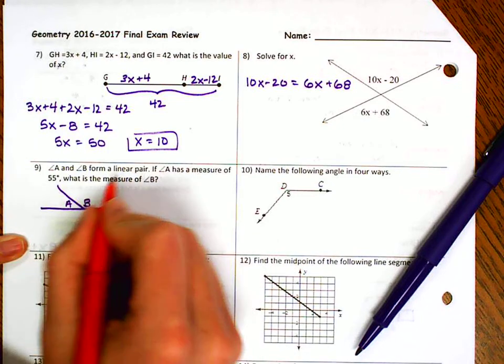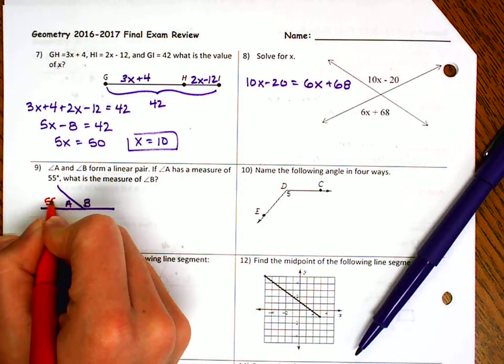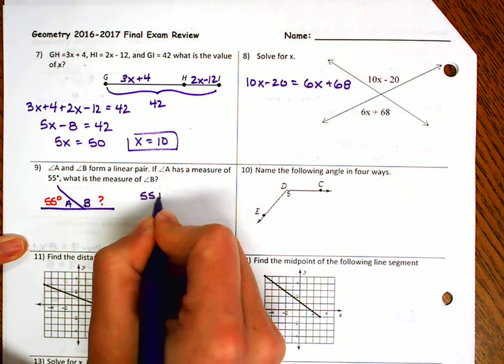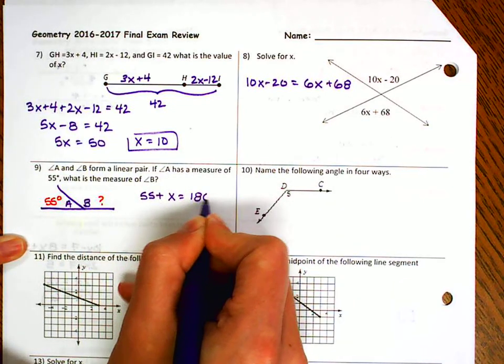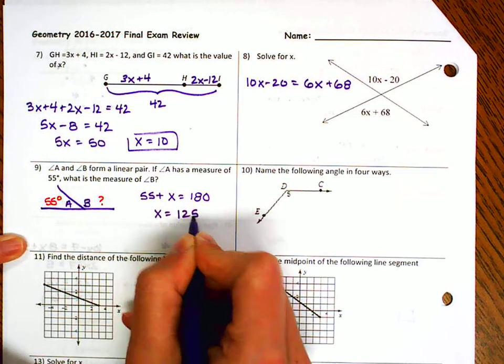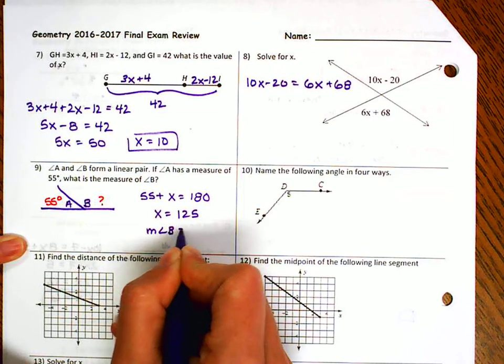So the measure of angle A is 55 degrees, so we want to figure out what the measure of angle B is. Well, 55 plus my unknown is 180. A linear pair adds up to 180, so my unknown angle is 125. Or in other words, the measure of angle B is 125.